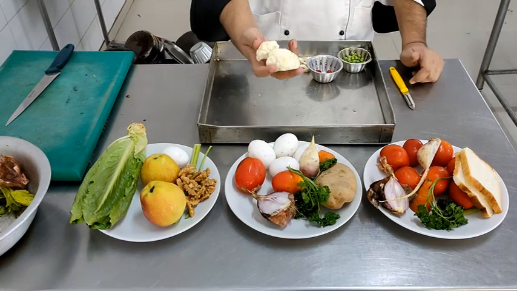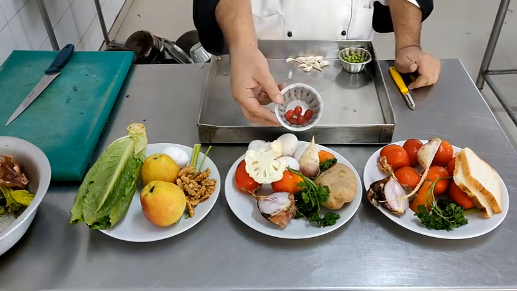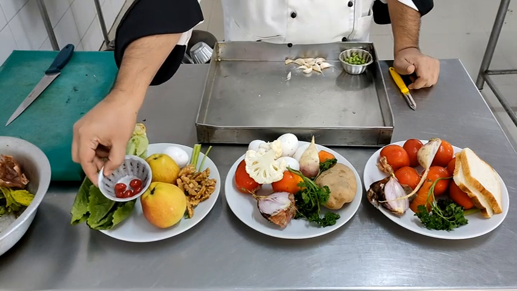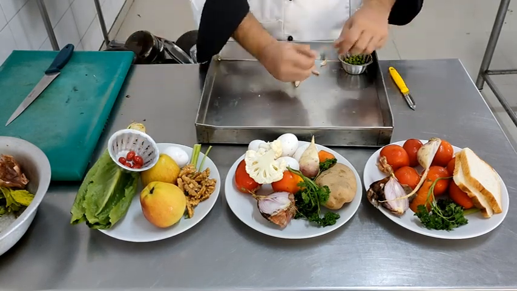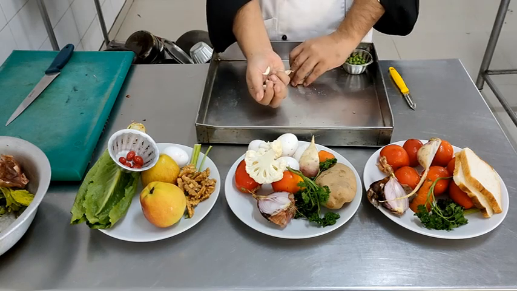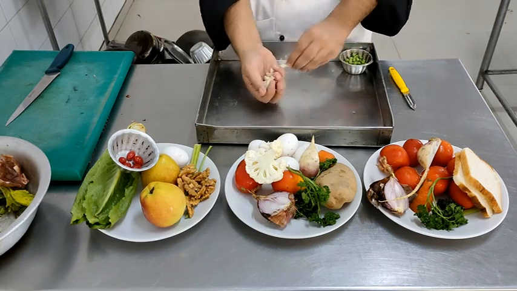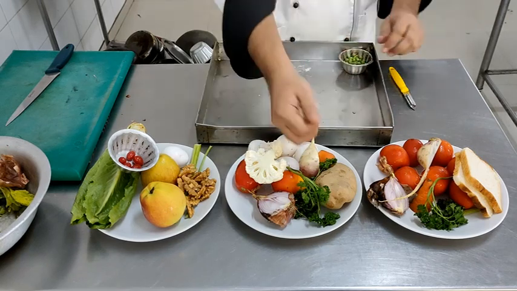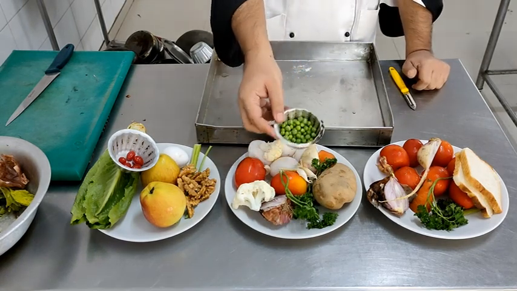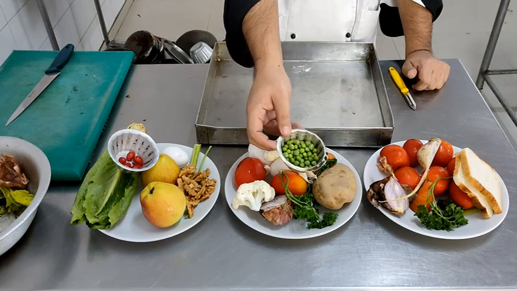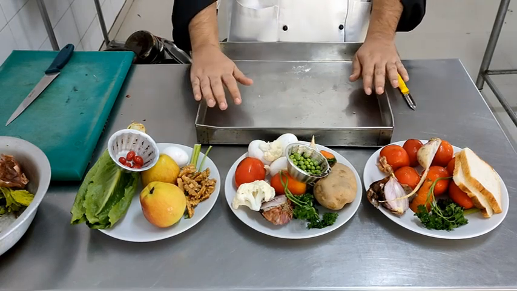Cauliflower will go for the stew. Glazed cherry will go for the garnish of the salad. Garlic will go for the stew. And the green peas, these are fresh green peas because this is in season, will go for the stew.